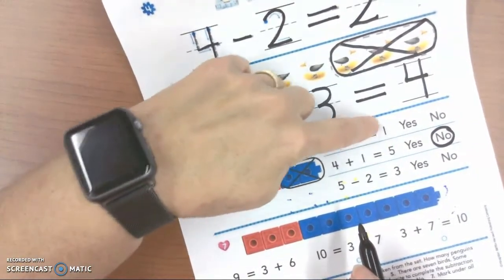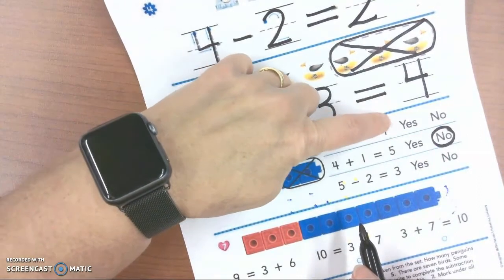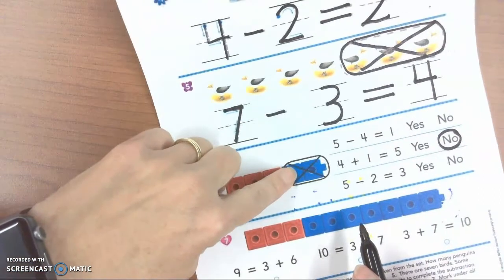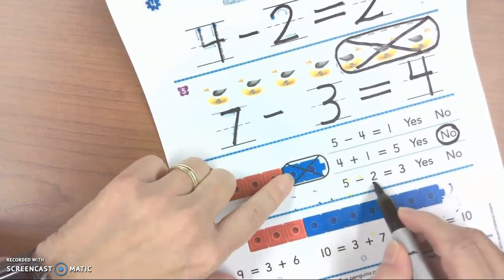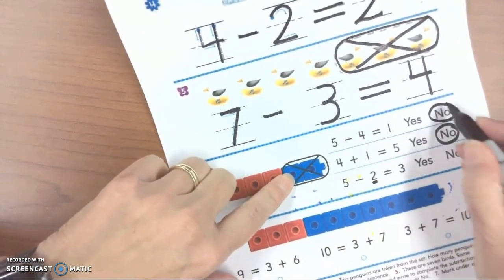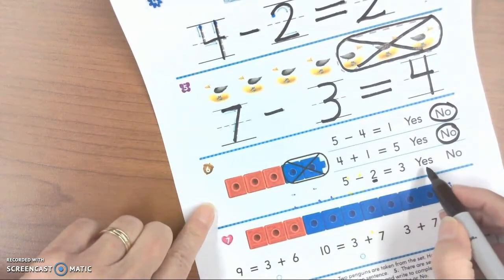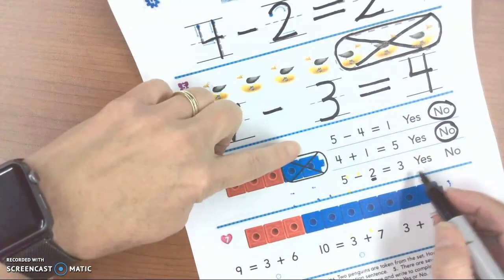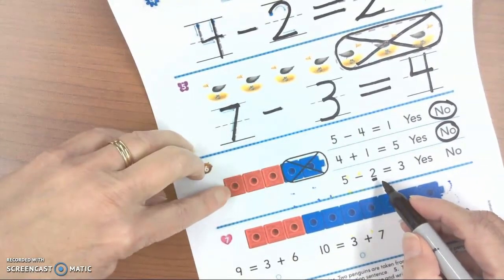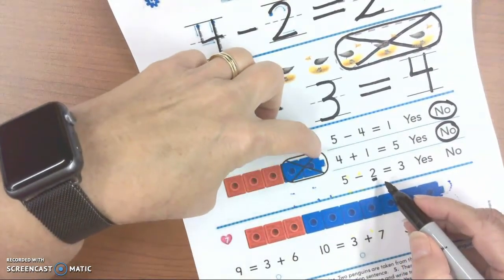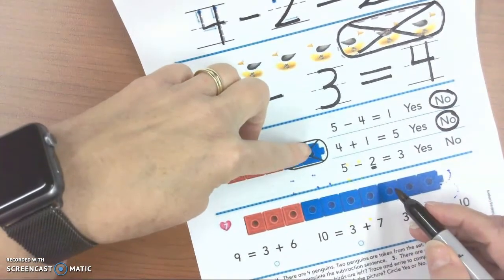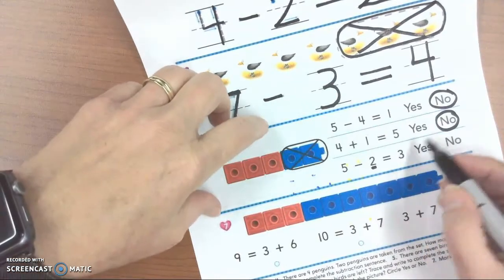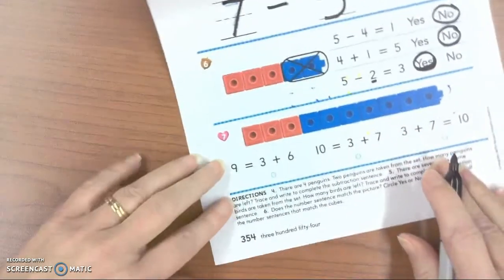So we have 5 subtract 4 here, and we know that equation is correct, but they didn't take 4 away. They show 2 taken away. So this one is no, and our answer is the third equation here, 5 subtract 2, which was the amount taken away, is 3. So we could say we had a cube train of 5. We took 2 blue cubes away, and we have 3 red cubes left, so that answer is yes.